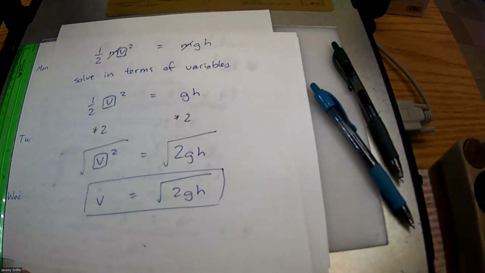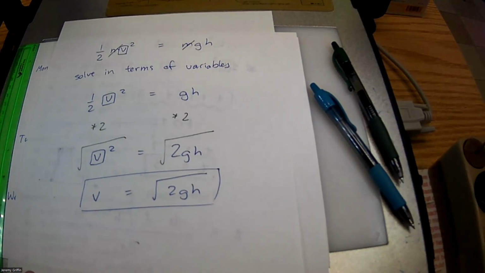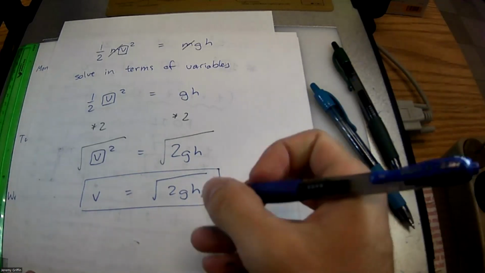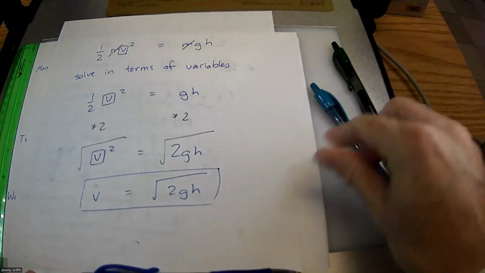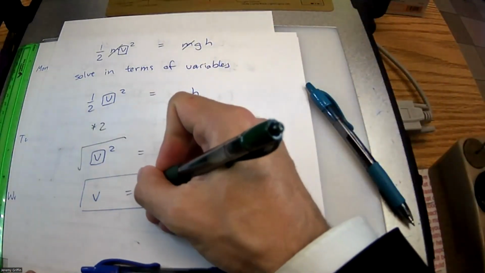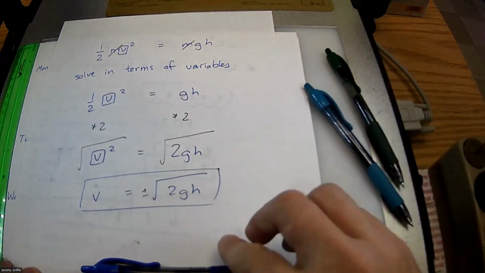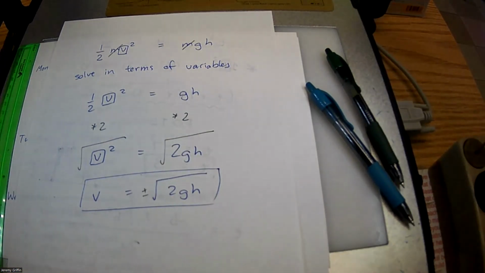Wait, would it be plus or minus square root of 2gh? Because a square root can have two values. That's a good point too. Yeah, maybe this looks like a plus or minus, and then how would you interpret that? That's a good thing to think about. Math and physics a lot of times will play off each other, so you can do some theoretical math work. Hey, what does this negative sign mean? Then it actually opens up a good interpretation too. I'll show you in a minute.